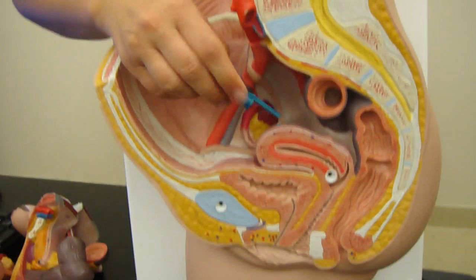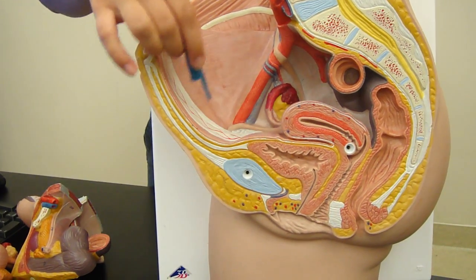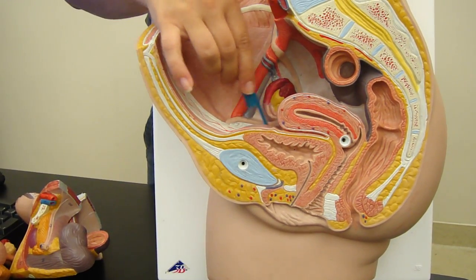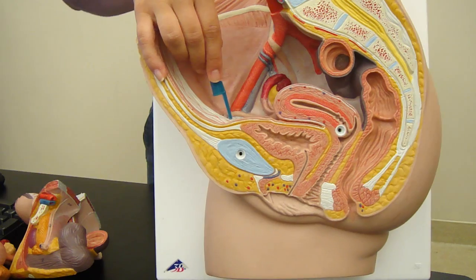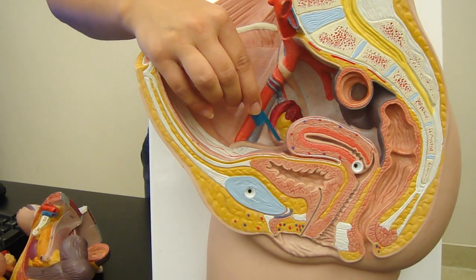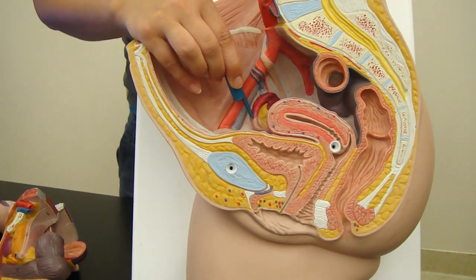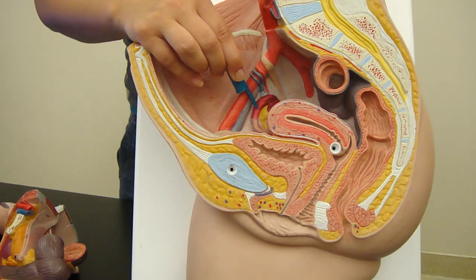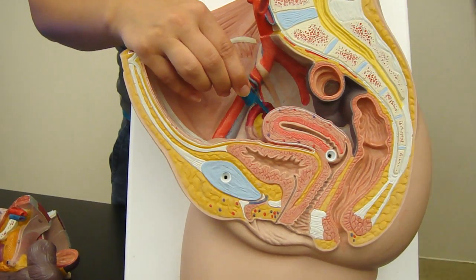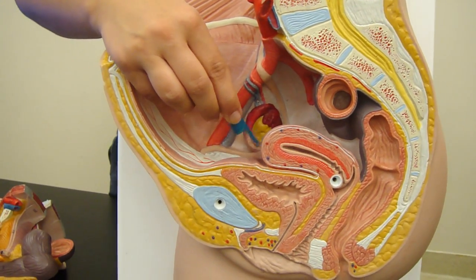Let's look here. We said the broad ligament is like the ghost. This ligament connecting the uterus to the front abdominal wall is the round ligament of the uterus, or round ligament. This one is your fallopian tube. First part is isthmus, second part ampulla, third part infundibulum, and then the fingers, fimbriae. The yellow is the ovary.